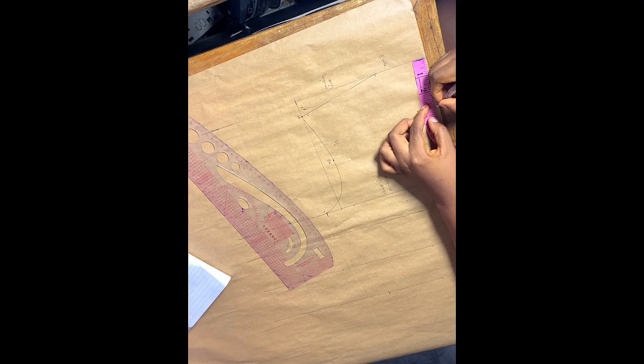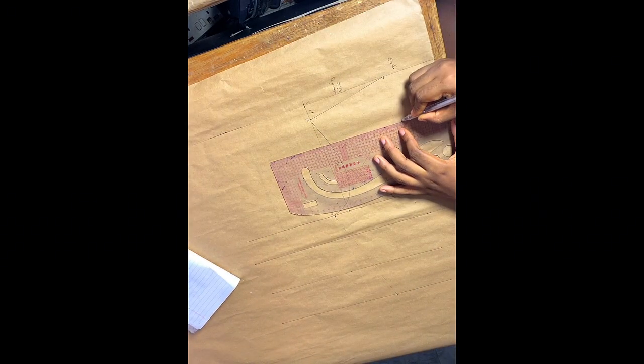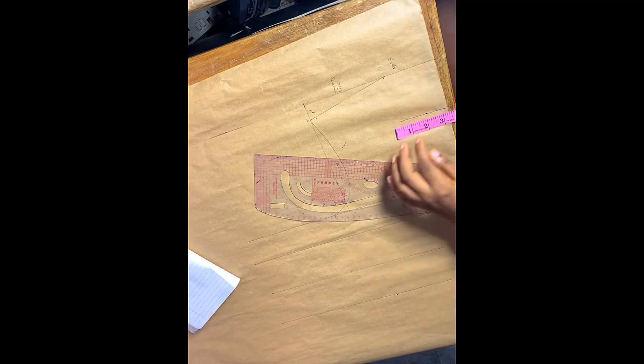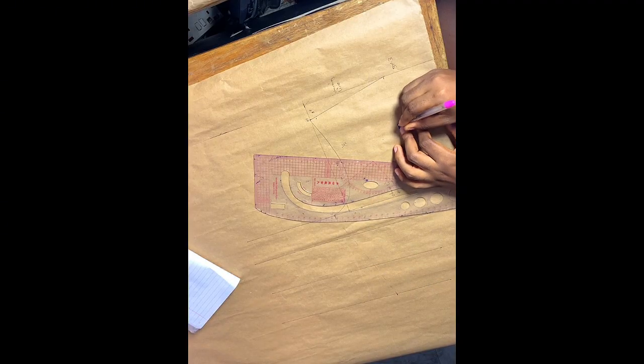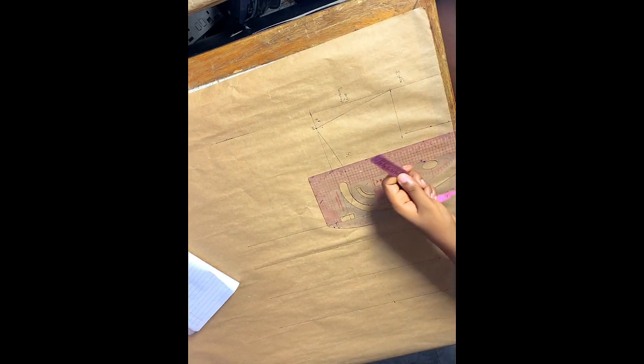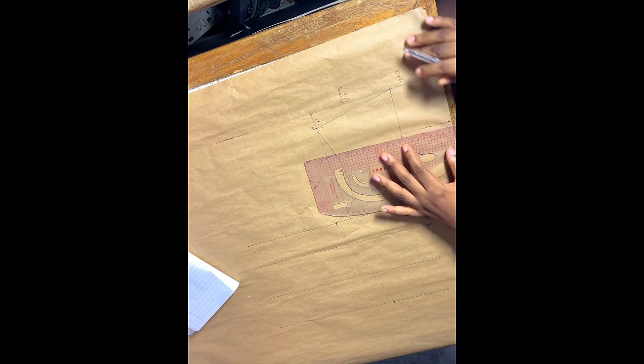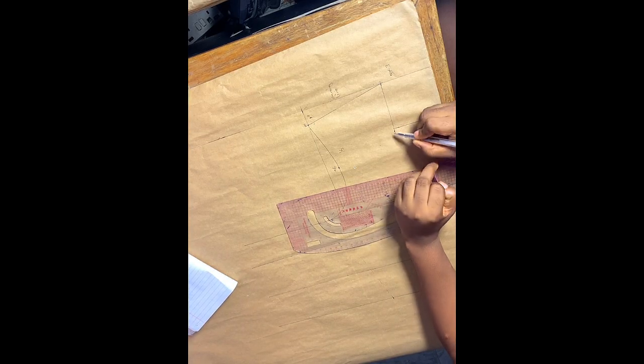So now for my neck depth, I'm going to use 3 inches. This is just a basic bodice, right? So I'm going to rule it out as a guide. Always rule out lines if you need guidelines, okay? I'm just going to square it out before drafting a round neck, by the way, 3 by 3. So always measure, all right?